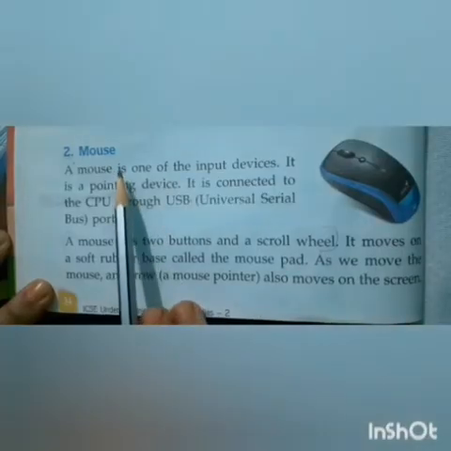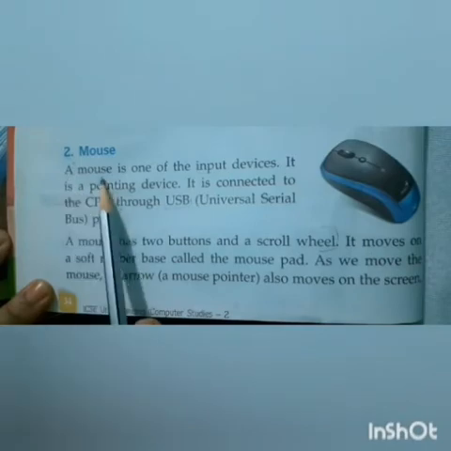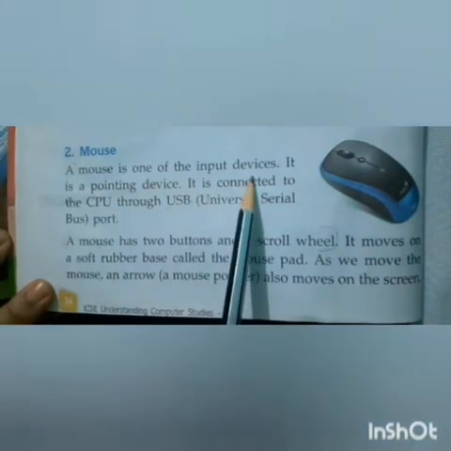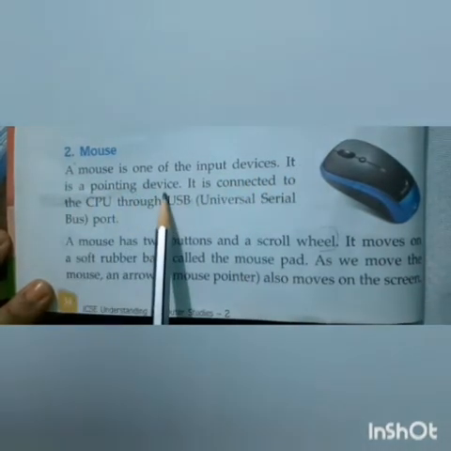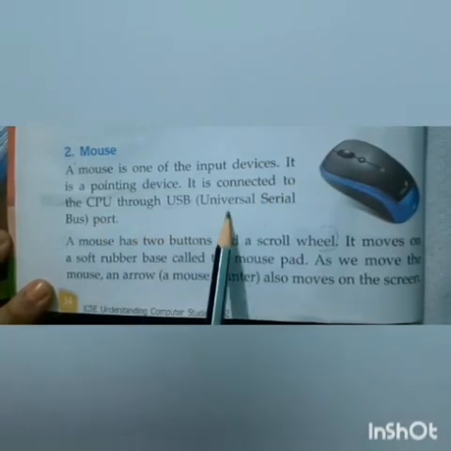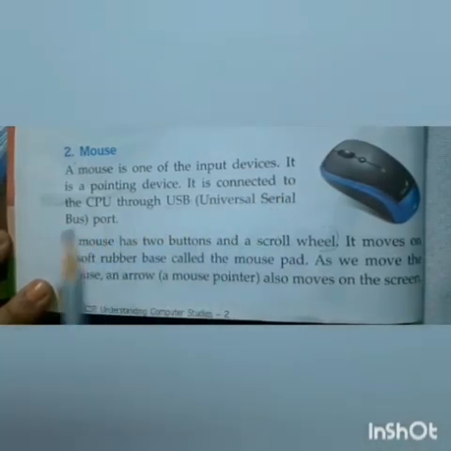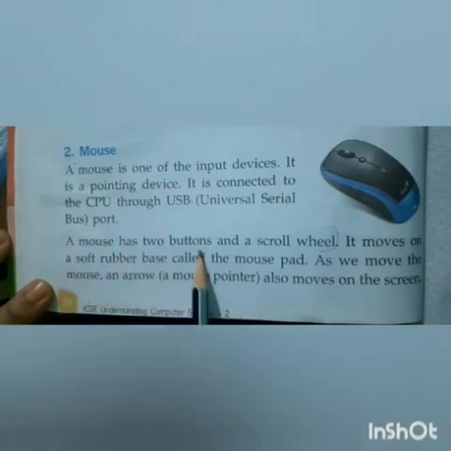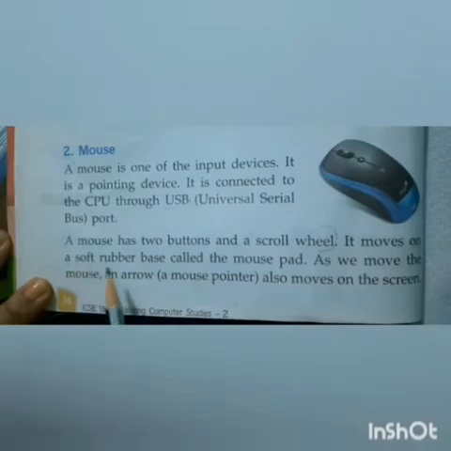The next input device is the mouse. A mouse is one of the input devices. It is a pointing device. It is connected to the CPU through a USB, Universal Serial Bus, port. A mouse has two buttons and a scroll wheel. It moves on a soft rubber base called the mouse pad. As we move the mouse, an arrow, the mouse pointer, also moves on the screen.